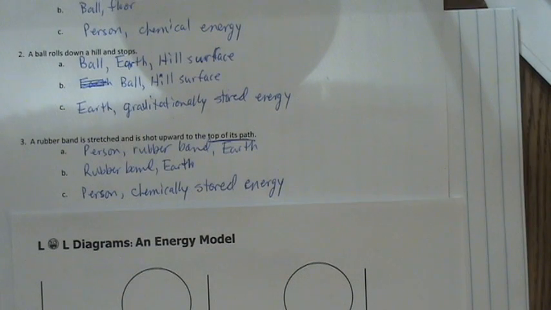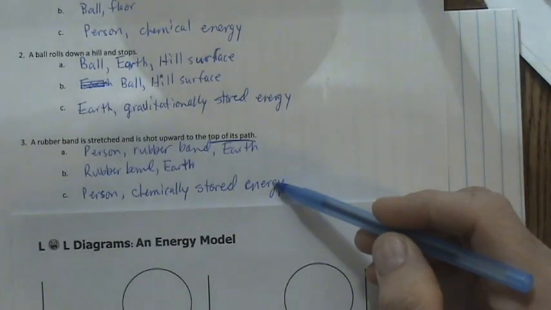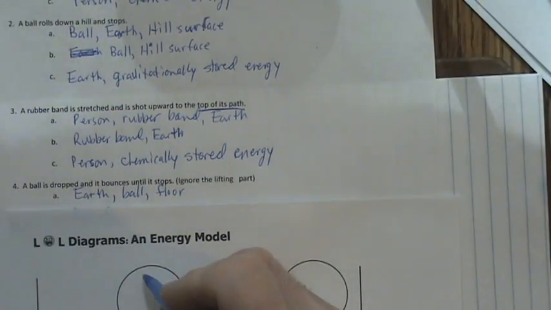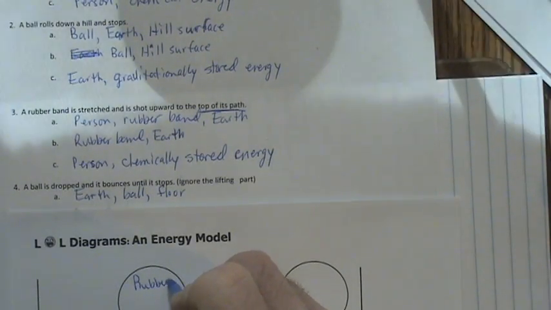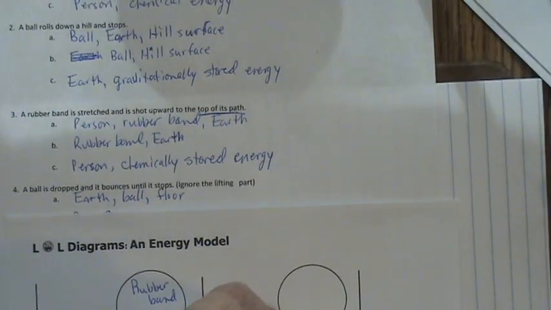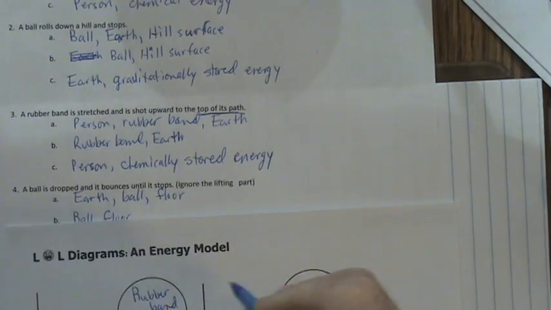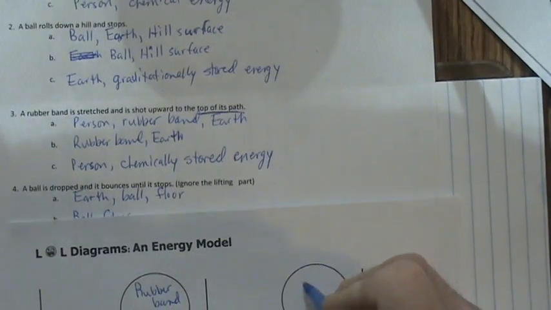A rubber band is stretched and shot upward to the top of its path. And for this, we're looking at the open system, so we're looking at where the person is being taken out of the system. So once again, with these LOL diagrams, these circles represent the system. If the person is not part of the system, the only objects left are the rubber band and the earth.